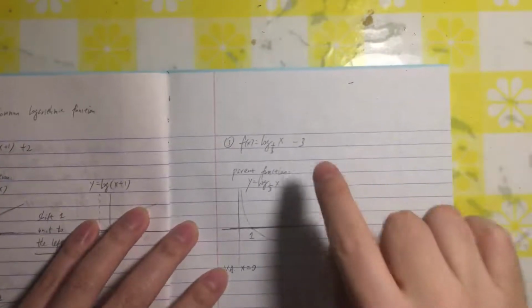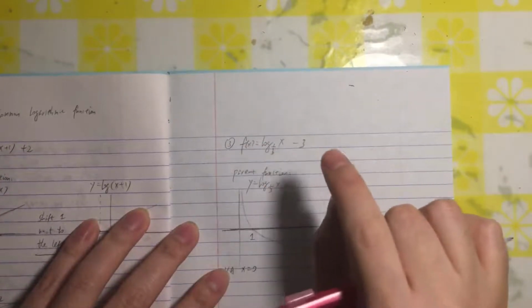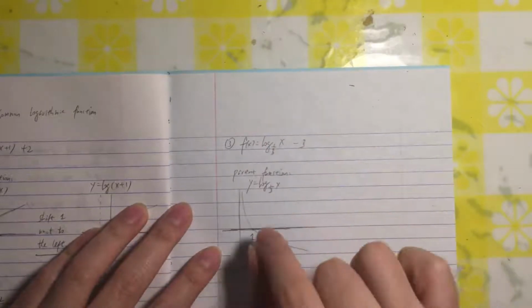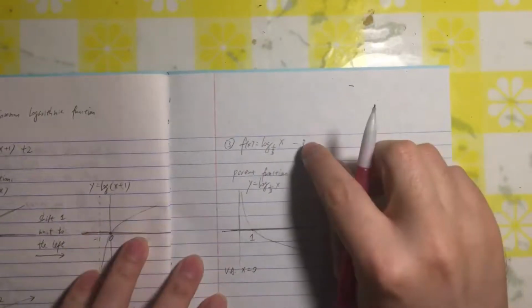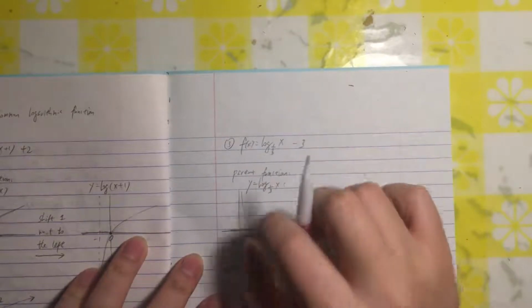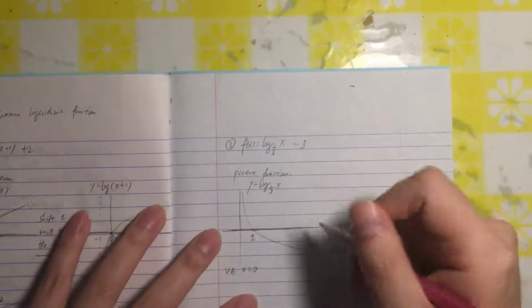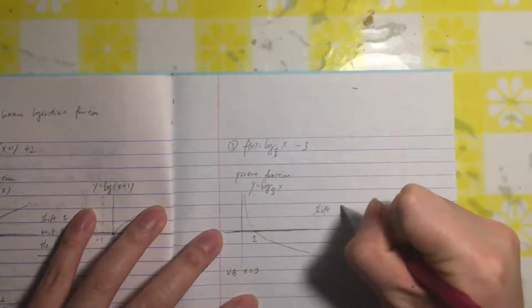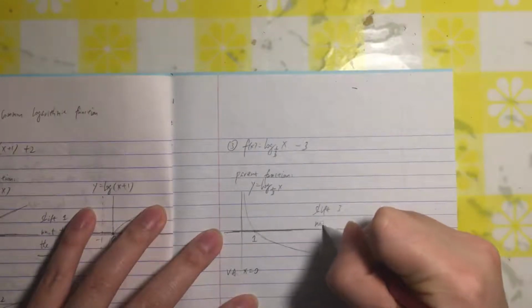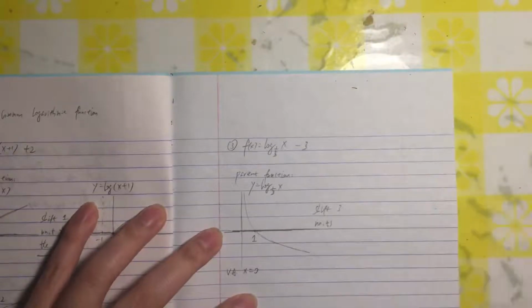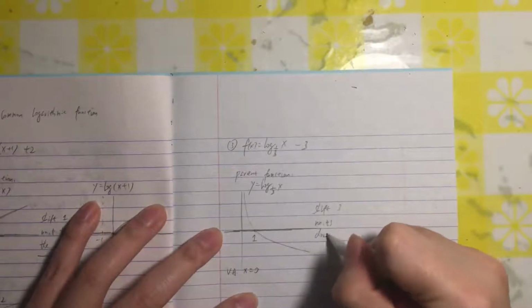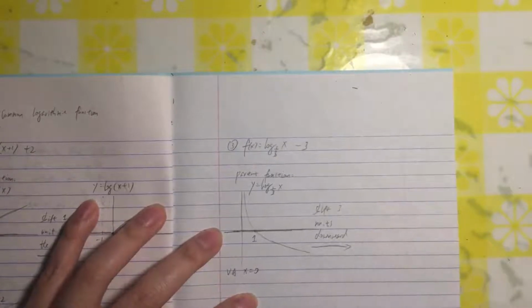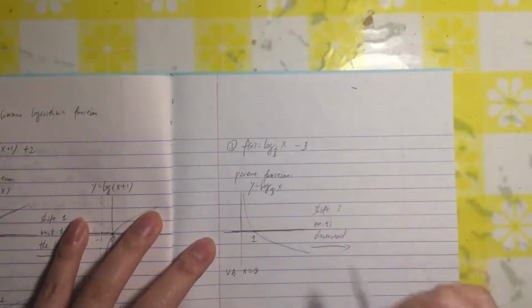Next, if we subtract 3 from the entire function, we shift the graph 3 units downward.